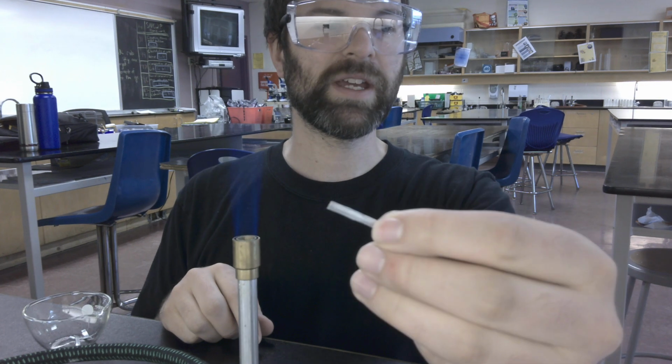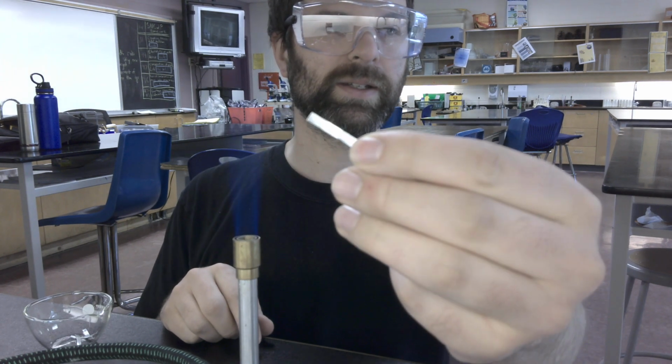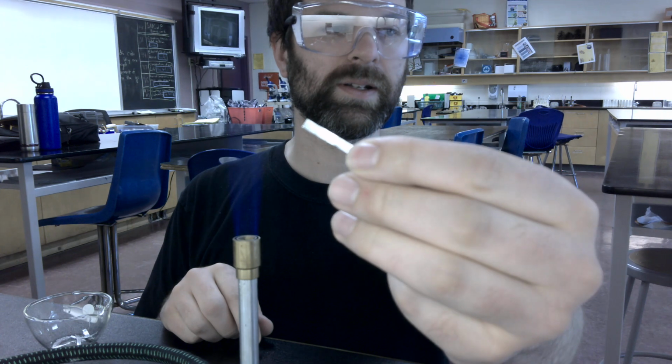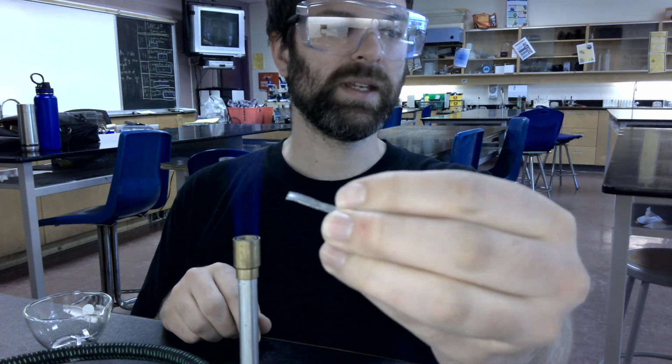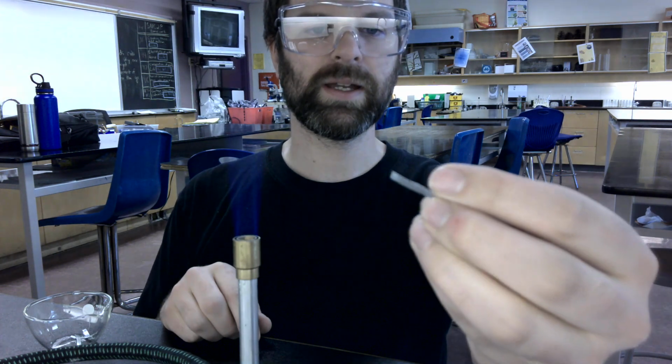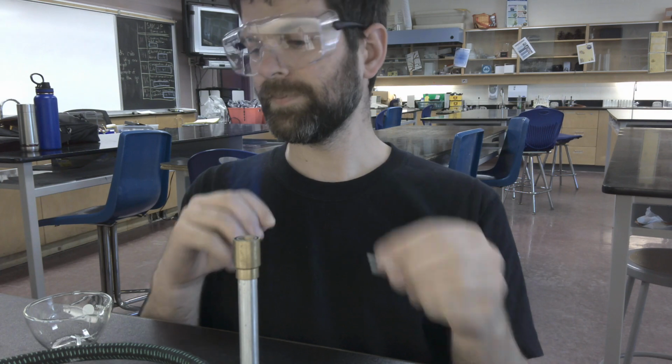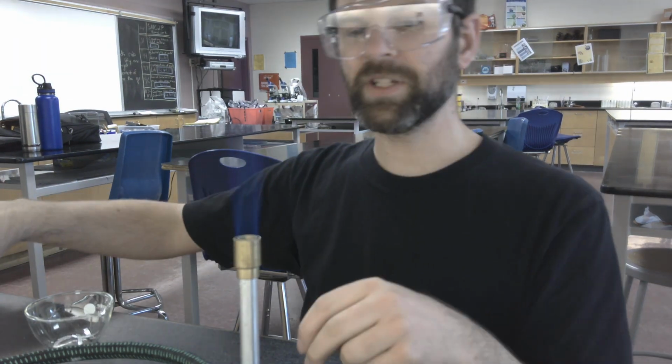of the magnesium metal. So there it is right there. Let's see if I can get it focused. It is a rather shiny metal, hard. It bends pretty easily. Here we have our Bunsen burner flame.